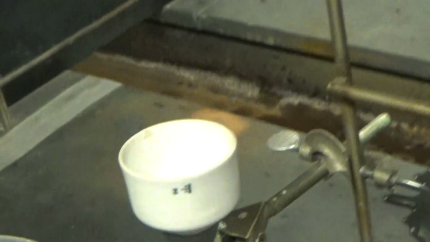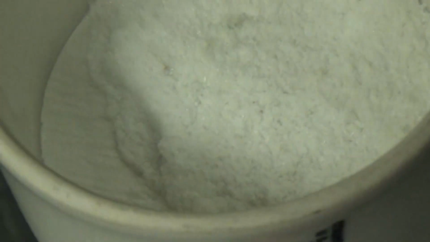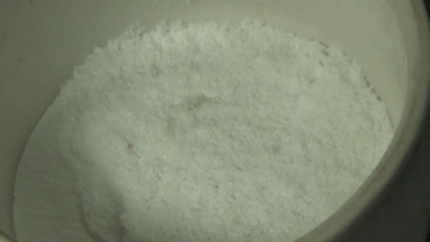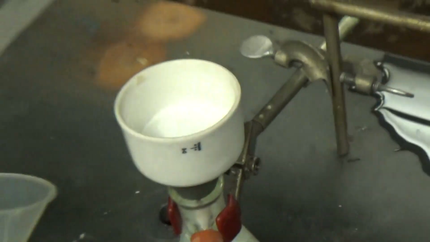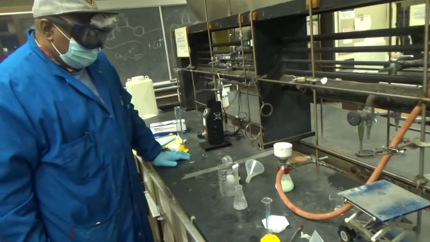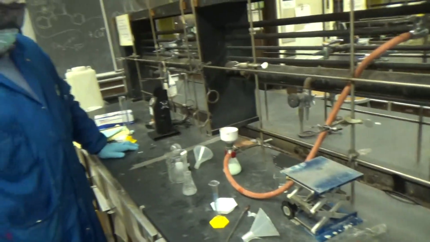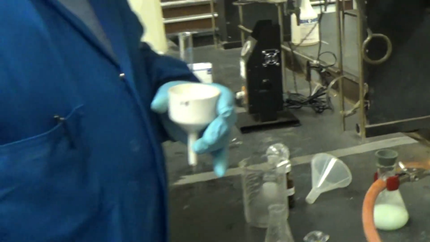Let's take a look. That looks really good. It's a lot. Also kind of a sugary white crystalline solid. Exciting. Then you let it dry for a bit? About a minute or so, just let it dry under vacuum. Alright, so we let it dry a bit. Turn off the vacuum, and then we go get a mass.